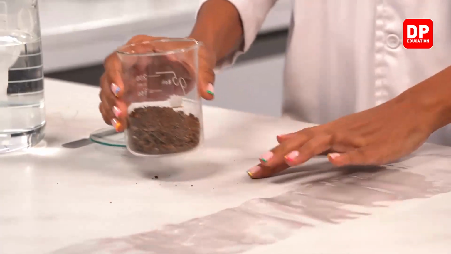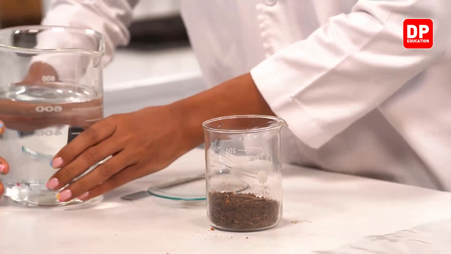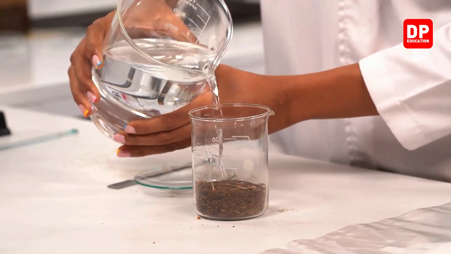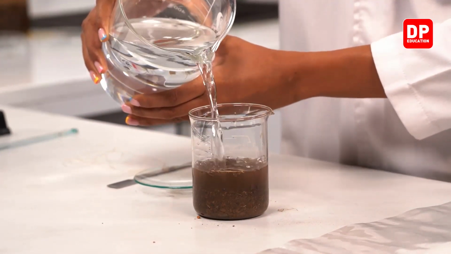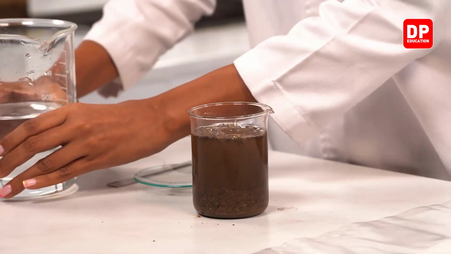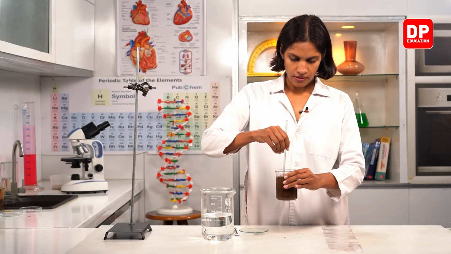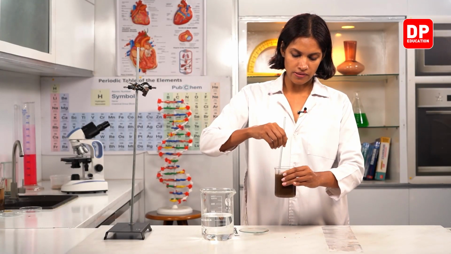Right. Now here I have the soil in the beaker and I'm going to pour a little amount of water into this. And then stir it well.